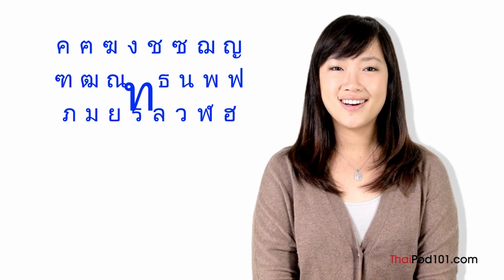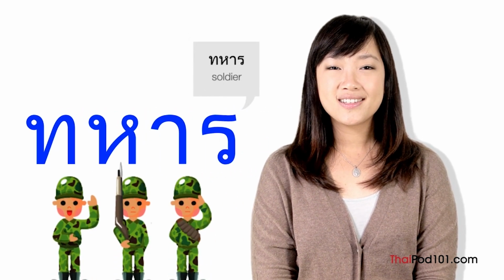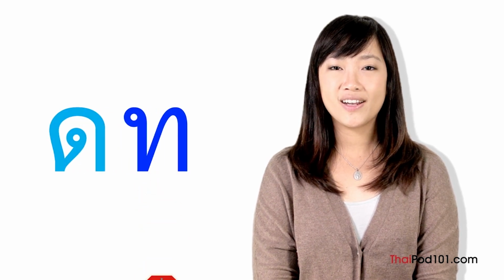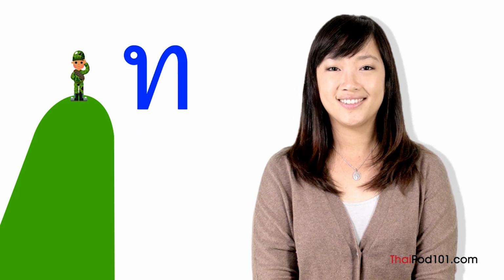The first low-class consonant of this lesson is ทอทหาร. The word ทหาร means soldier. The sound of ทอทหาร when it's an initial letter is t, like the T in the word top. There should be a puff of air coming out of your mouth when you make this sound. When it's the final consonant in a syllable, ทอทหาร makes a T stop just like ดอเด็ก. ทอทหาร looks like the shape of a hill. So you can remember ทอทหาร by thinking of a soldier standing on top of a hill.